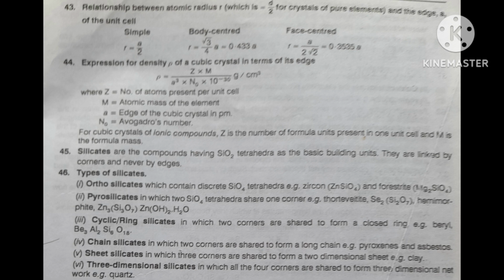Now I will continue further. This is the relationship between three: first is atomic radius, that is small r, and second is d, the nearest neighbor distance, small d, and the edge of the cell, that is small a.